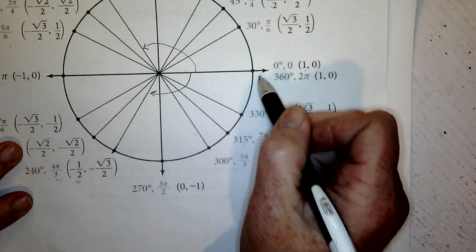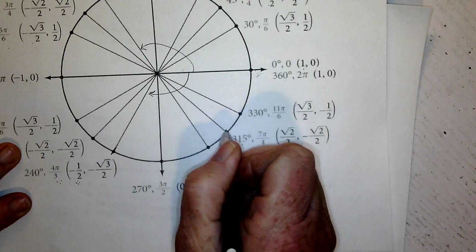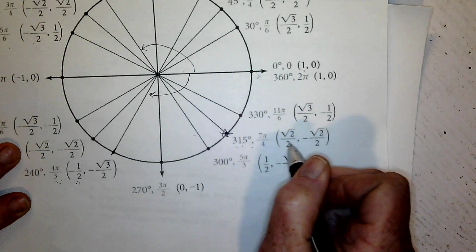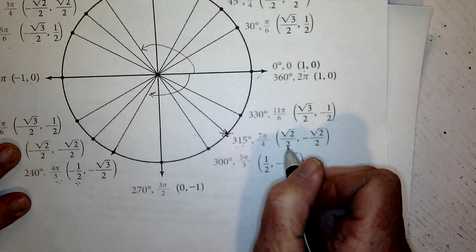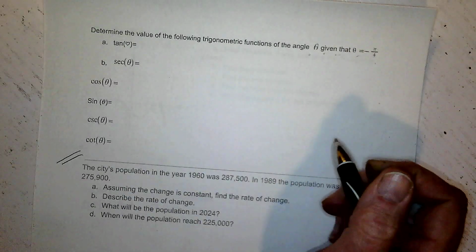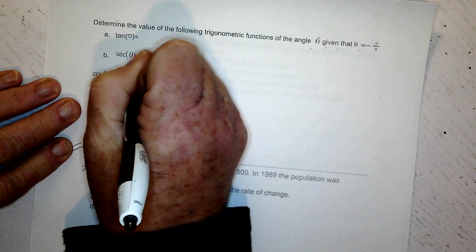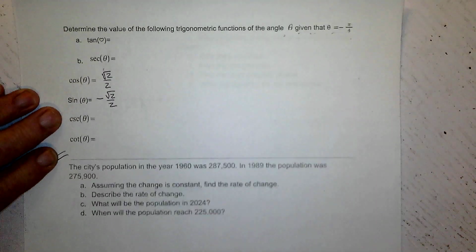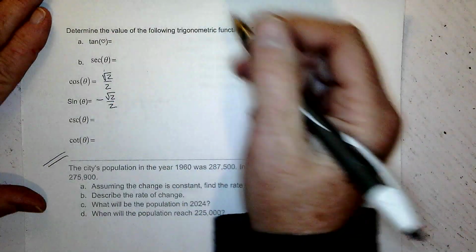Well, that means I'm going the same distance, and I end up right here where 7 pi over 4 is, or 315. My cosine value is square root of 2 over 2. My sine value is negative square root of 2 over 2. So cosine is square root of 2 over 2, and sine is negative square root of 2 over 2. All right, there's 2 done. Let's get the other 4 knocked out.